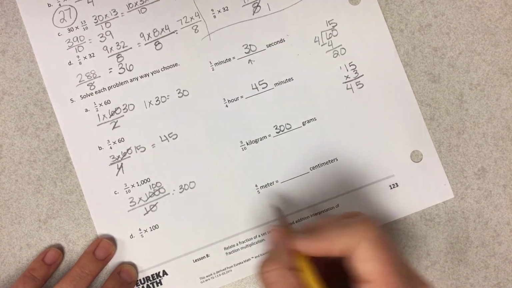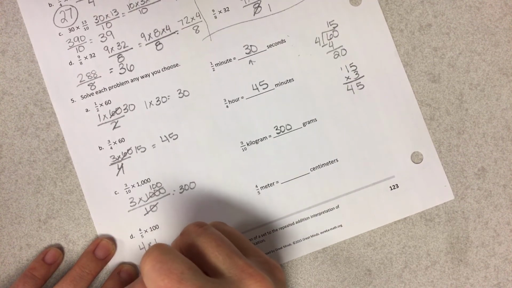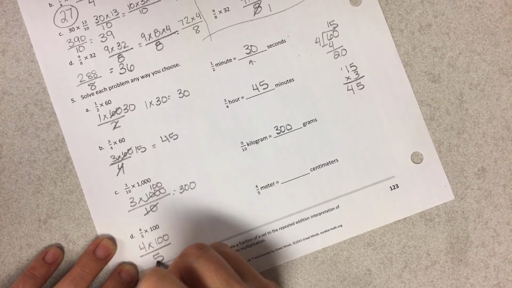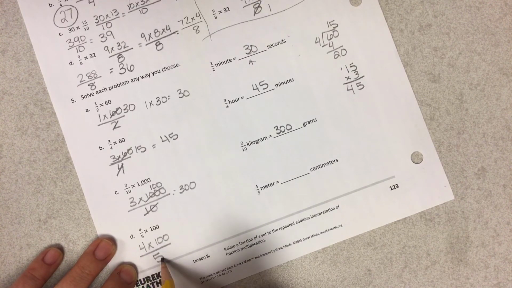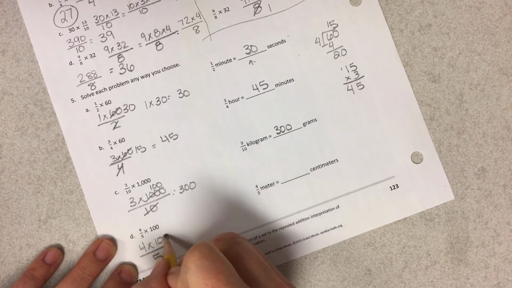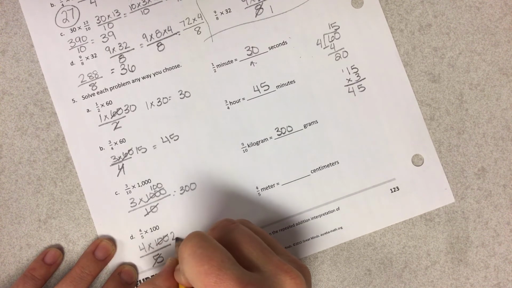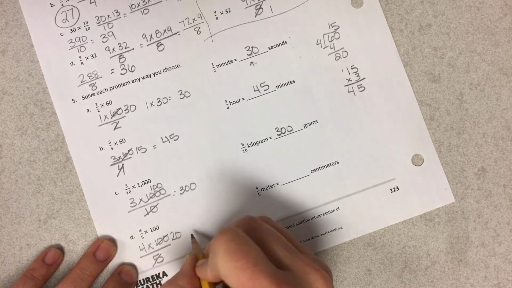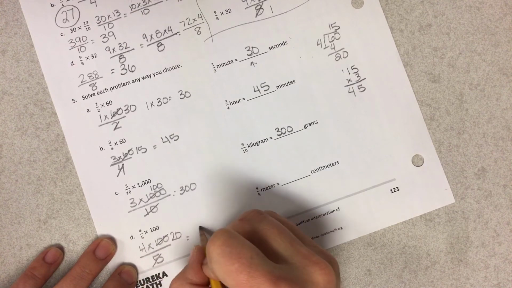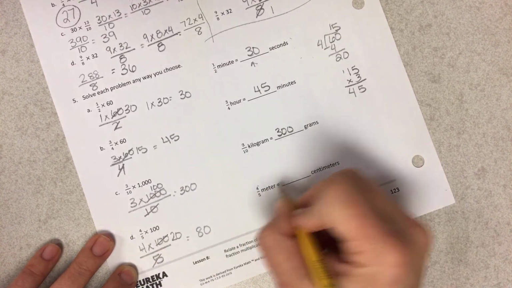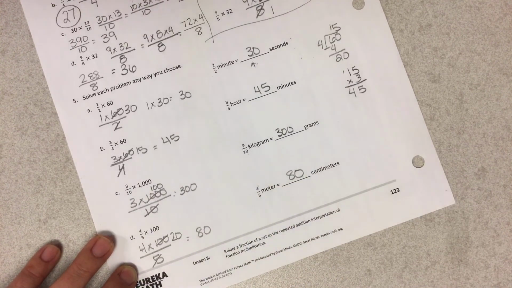Okay, so then here I'm going to do 4 times 100 fifths. Okay, can't do 4 divided by 5, but I can do 100 divided by 5, and that's going to give me 20. So then 4 times 20, I can do that mentally. 4 times 2 is 8. I add my 0. 4/5 of a meter is 80 centimeters.